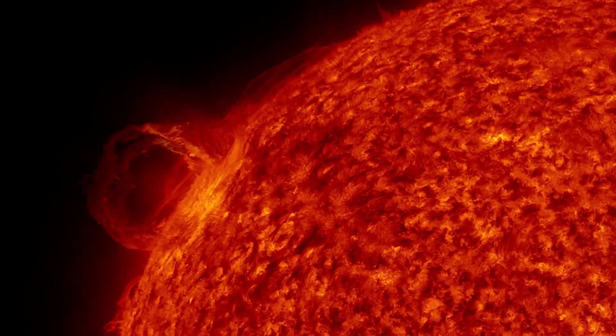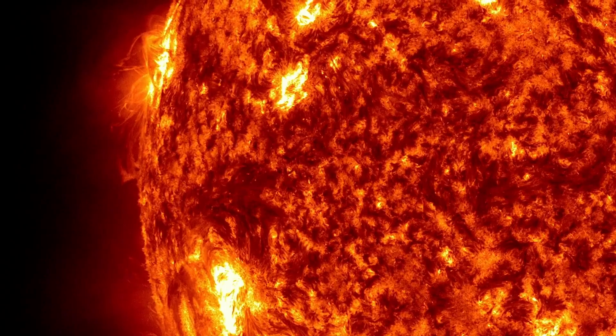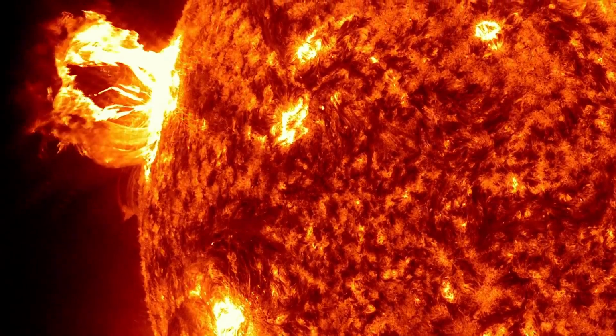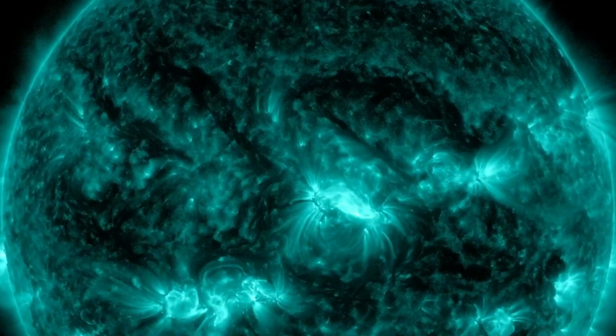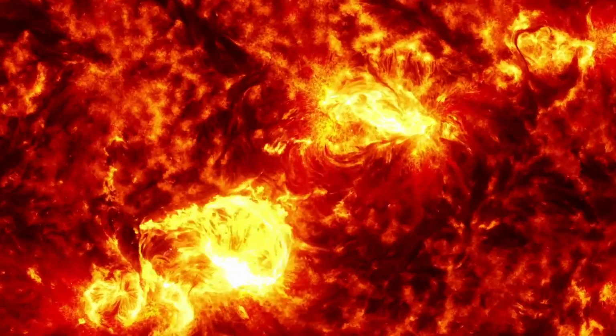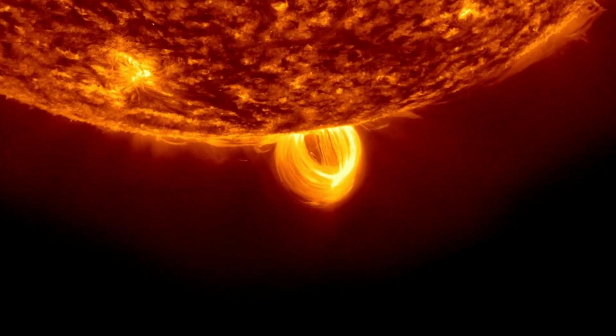Being able to see constant movement of material on the sun and in its atmosphere can help scientists better understand how our sun behaves, and how to track storms that might affect our satellites and astronauts in space or communications on Earth.